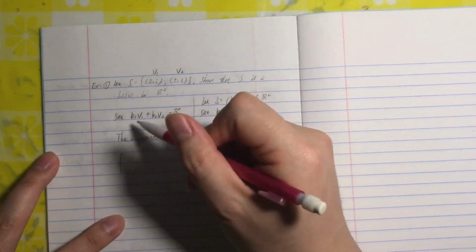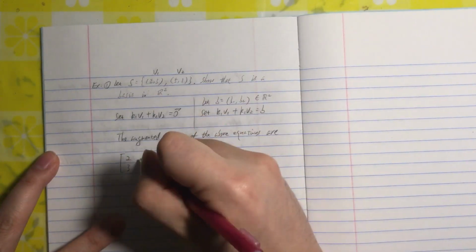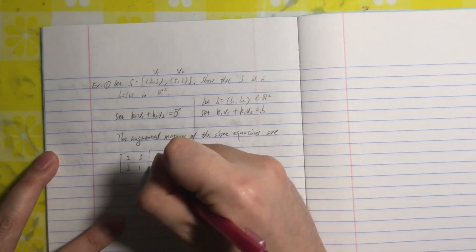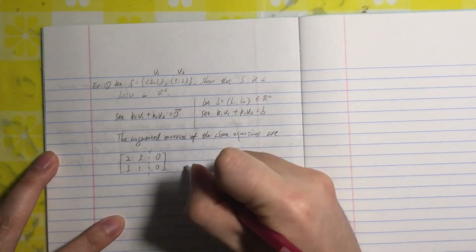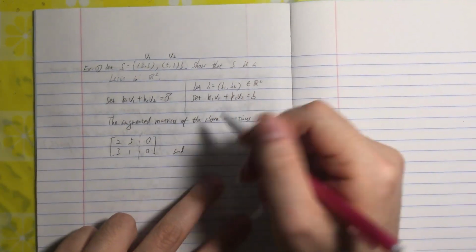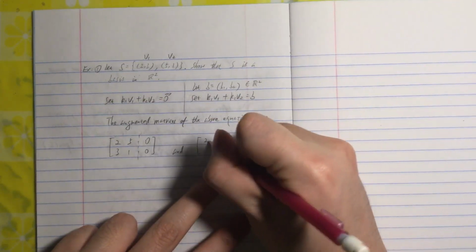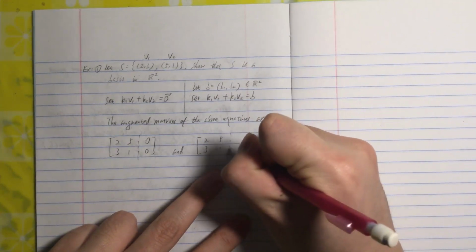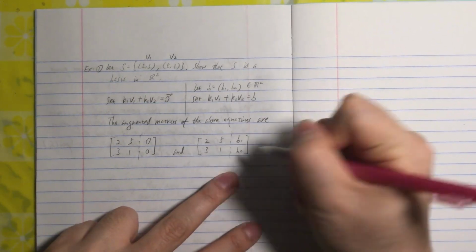For the first equation, I put the components of v1 in the first column, the components of v2 in the second column, and then the components of the zero vector in the third column. We know that the zero vector in R2 is (0, 0). And for the second vector equation, for its augmented matrix, I put the components of v1 in the first column, the components of v2 in the second column, and the components of B in the third column. I get b1, b2. Then we can solve both equations using Gauss-Jordan elimination.